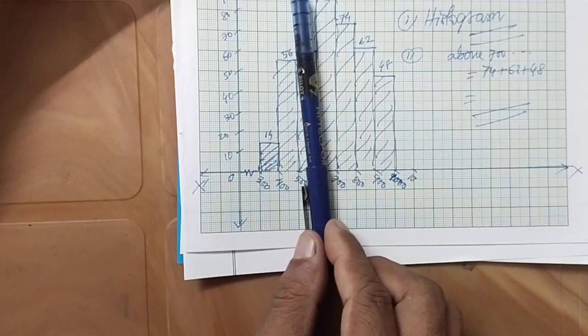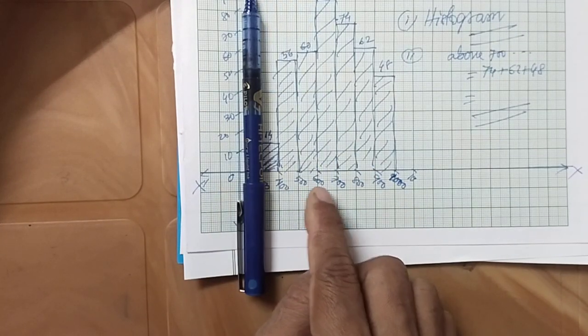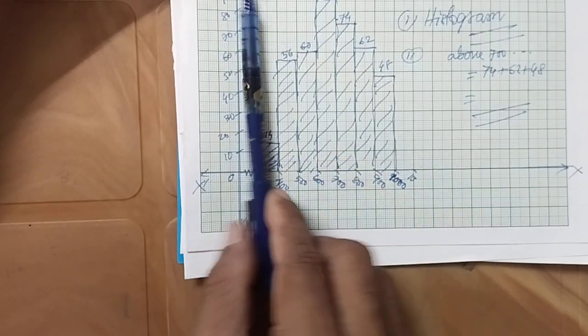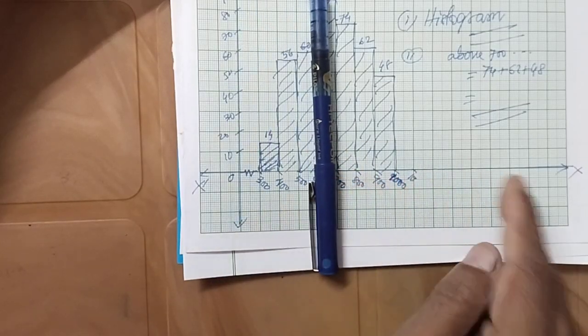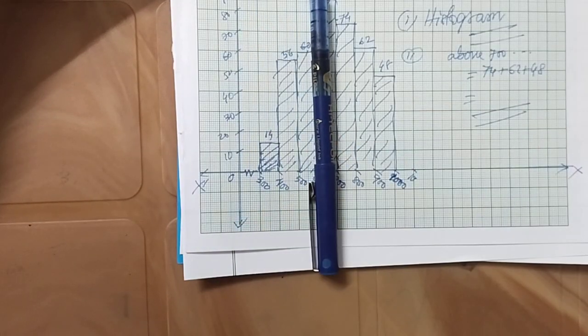Above 700, I am telling you again, you see up to 600 here, 700 here, this side is above 700. So this is the complete solution, okay.